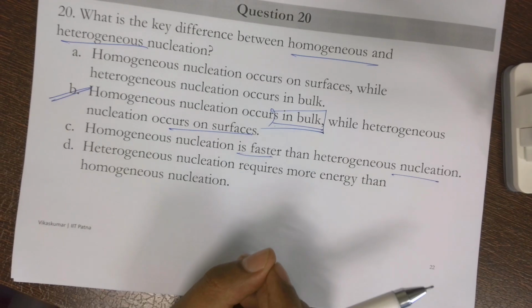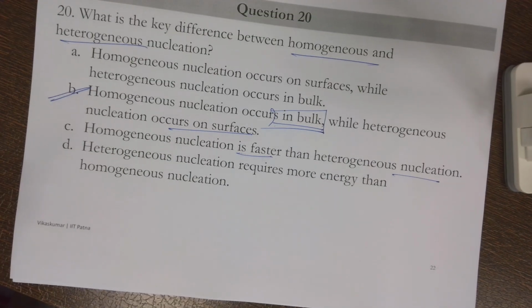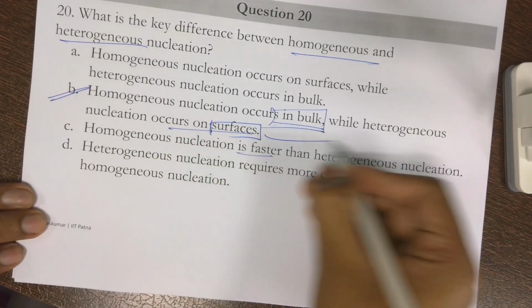Okay. So sometimes, if I need to intensify the rate, the kinetics of the solidification, let us say, of a certain particular phase transformation, we add a small amount of impurity, and those impurities will act like a surface and support heterogeneous nucleation.